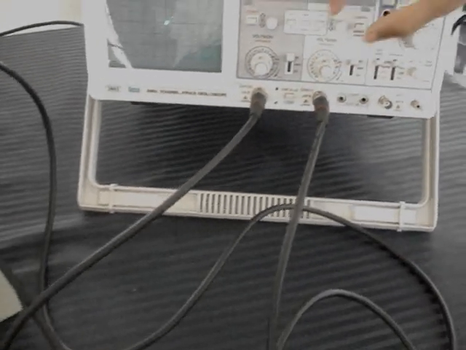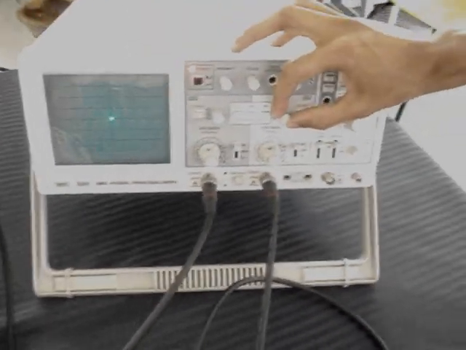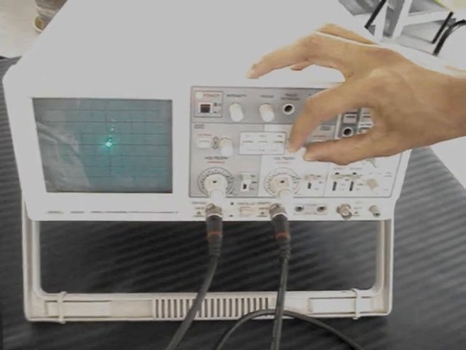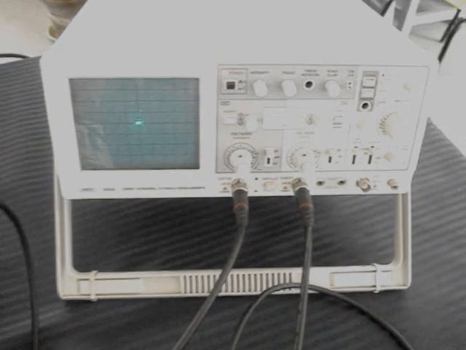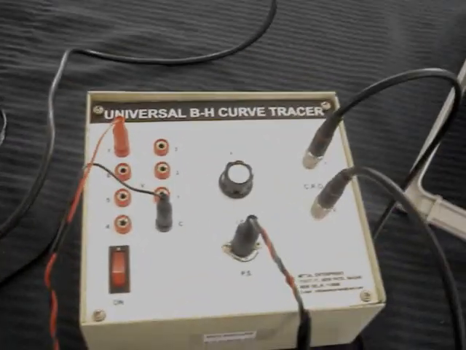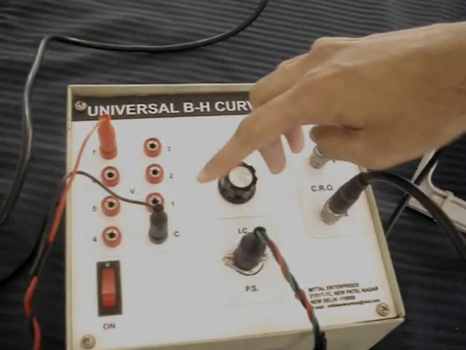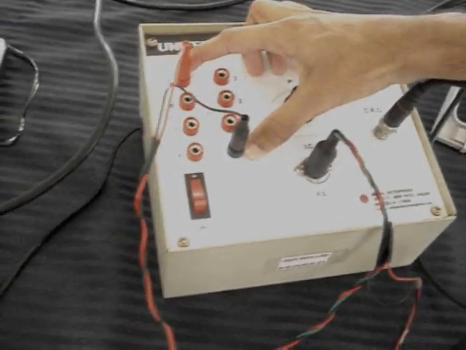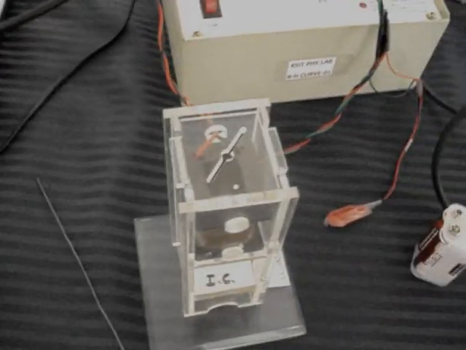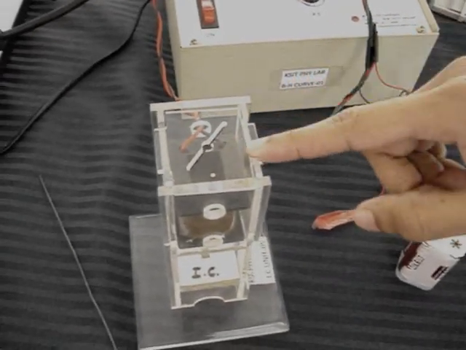So now make sure the point is exactly at the origin. Once the point is at the origin, now we'll look at the other parts of the apparatus. This is the BH curve tracer. This provides an AC voltage of 7 between black and red. This is the coil on which the AC voltage is applied.